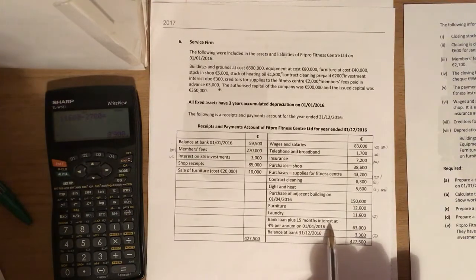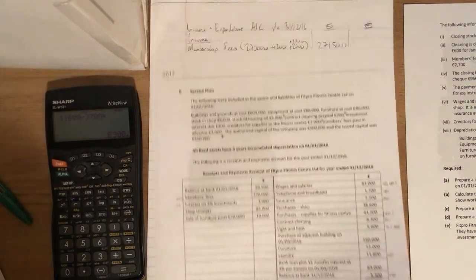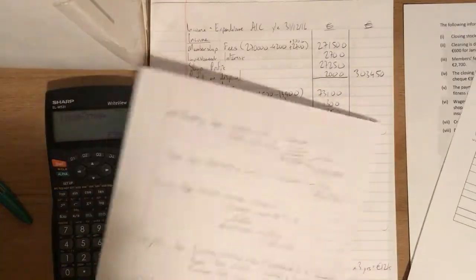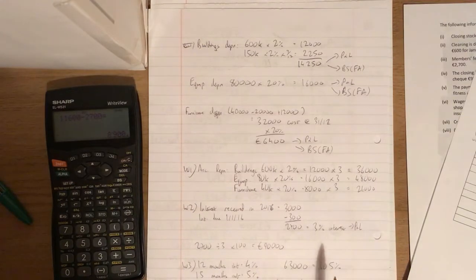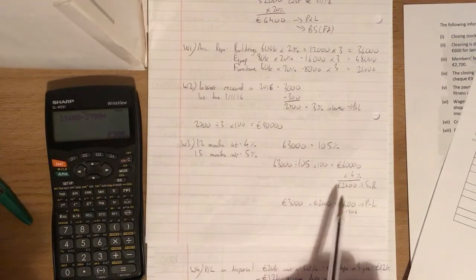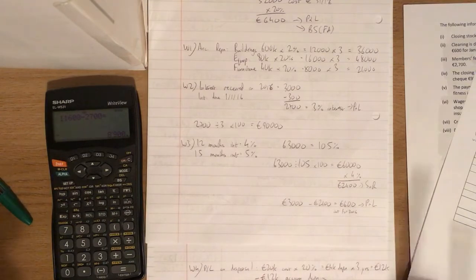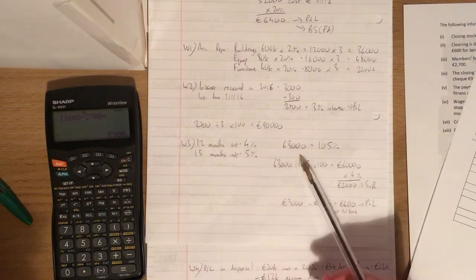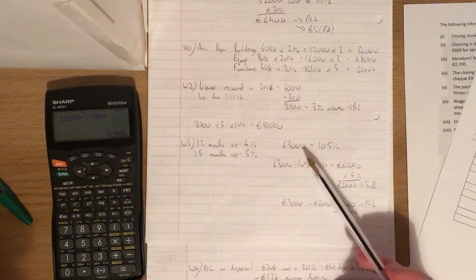Bank loan, yeah, so the interest there is going to need to come in. So the interest that was for this year. So did I do that? Yeah, so in working 3 here. Yeah, so the 63,000 there was repaying the loan. 60 grand of that is the loan. 3,000 of it is interest.